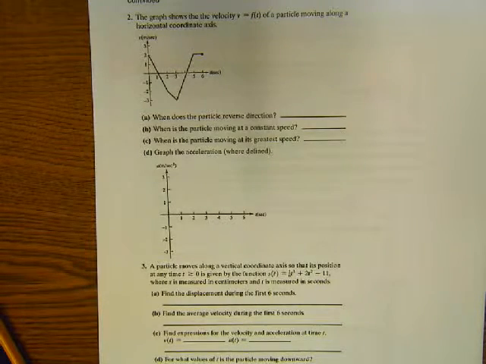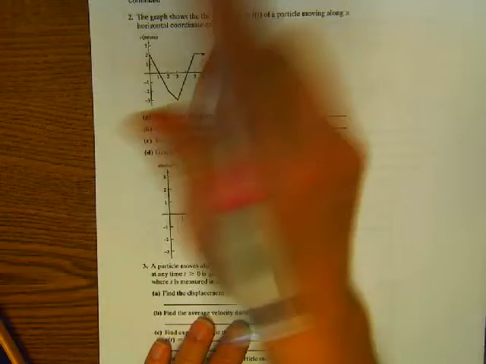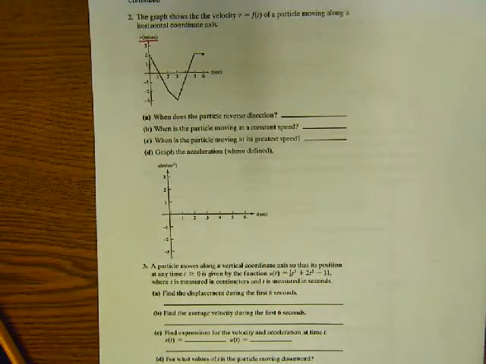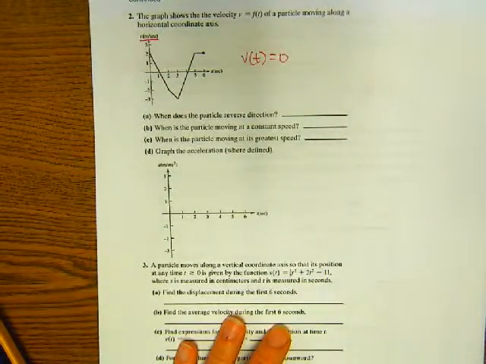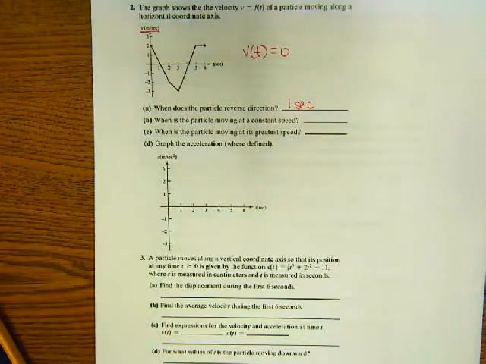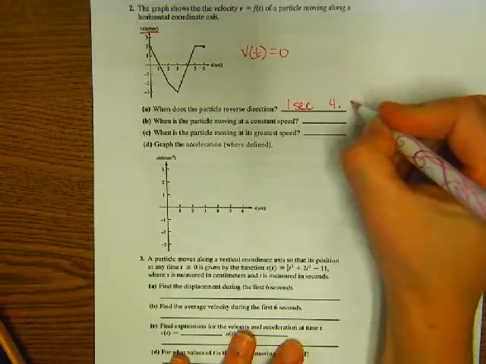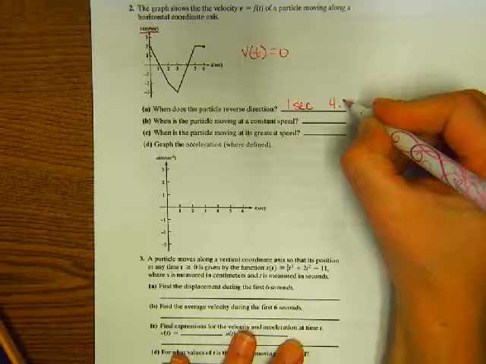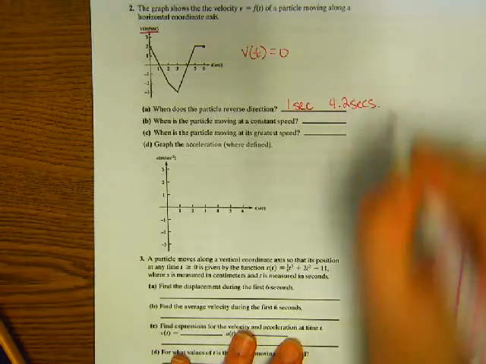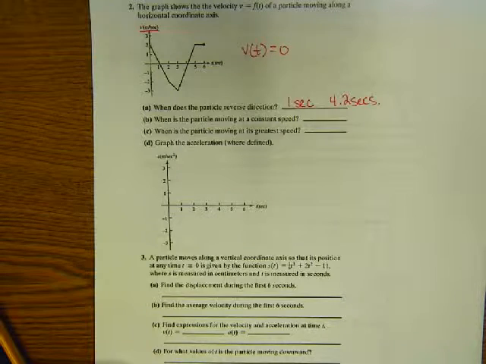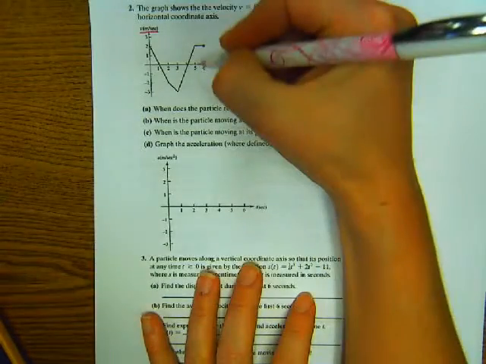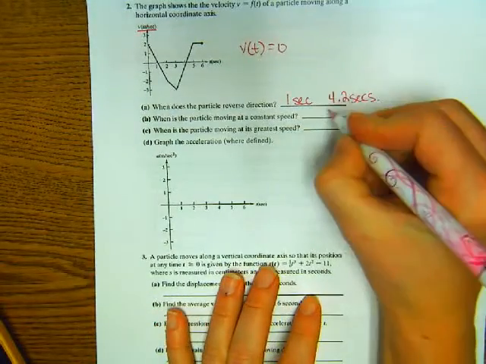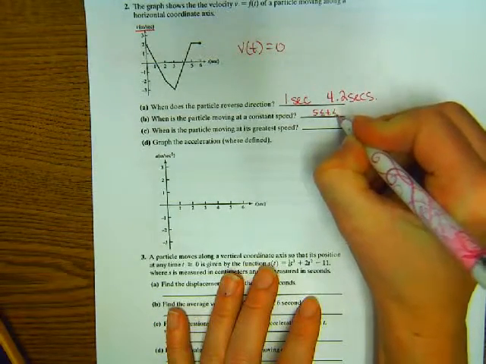Where are the times when the particle reverses direction then? We're looking at the velocity graph. So I'm trying to find where is the velocity equal to zero. Brett, you said what? 1 second, and can we say like 4 point something? 4.2 seconds? I know it's not perfect, but alright. So how about when is the particle moving at a constant speed? Nice. 4.7 to 6. I'll say 5 to 6 seconds.